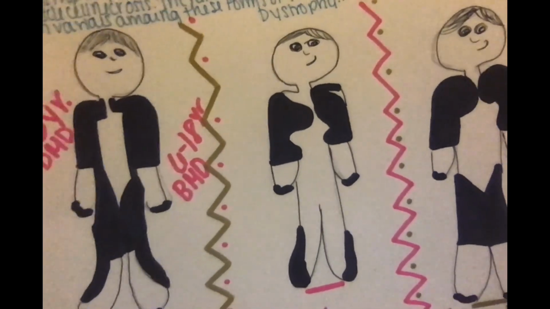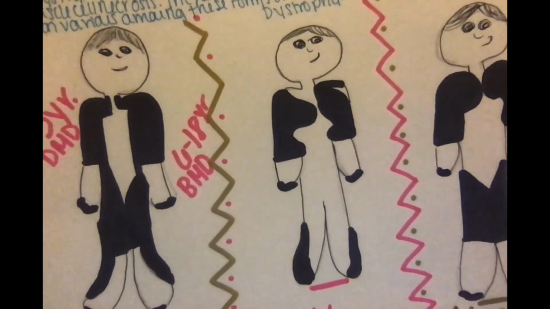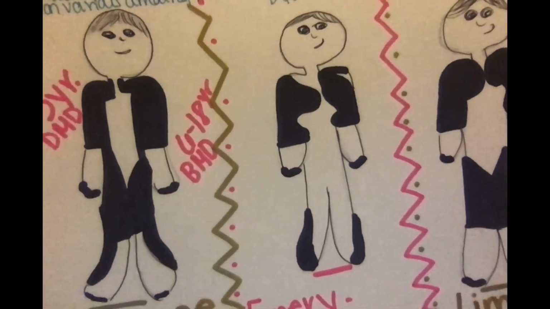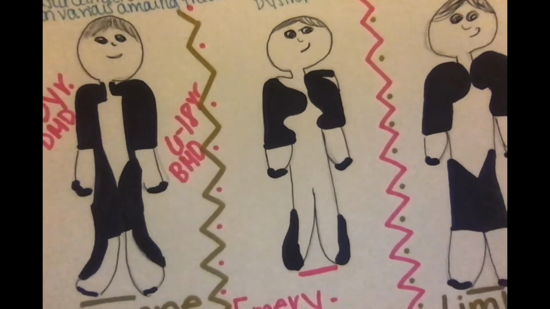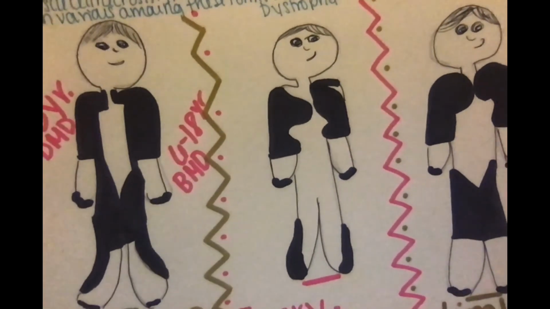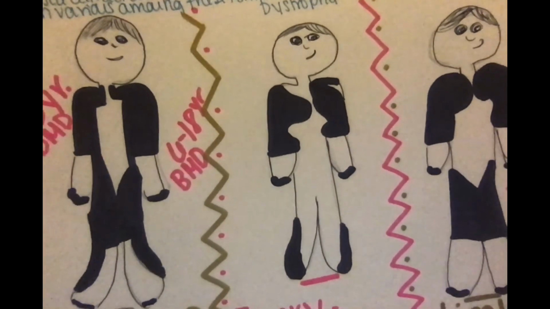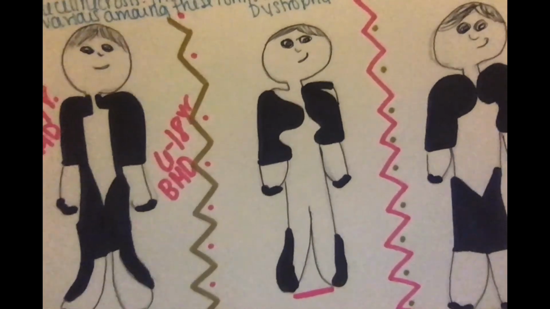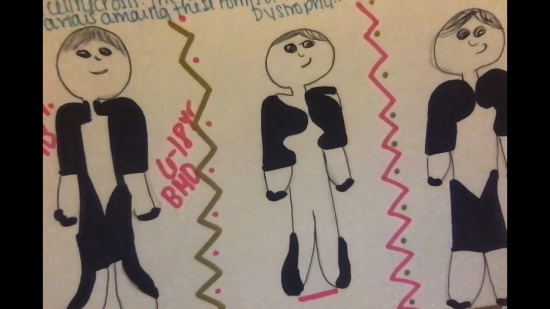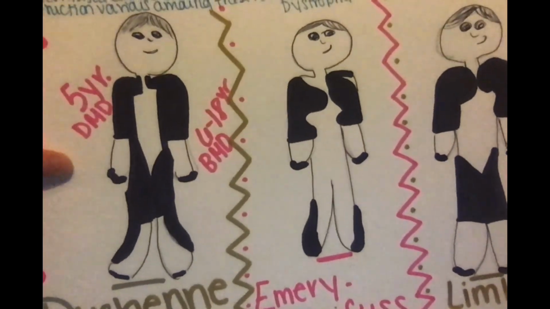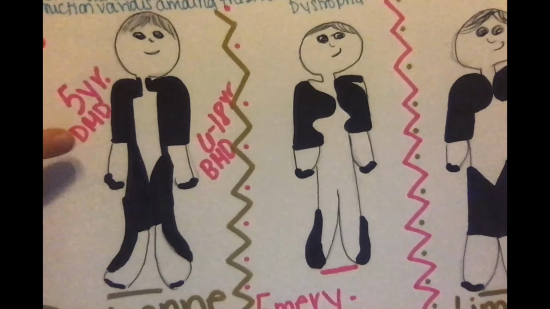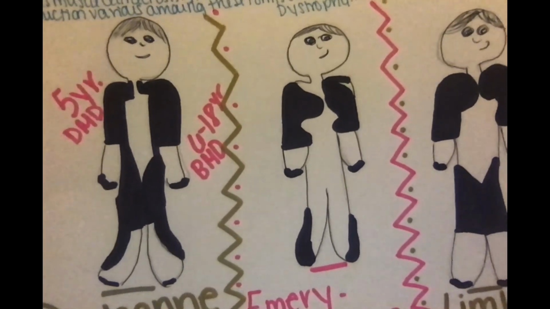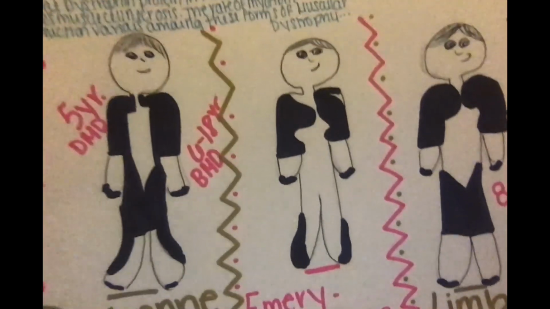Manifestations of these patients might be large calves, waddling gait, increased falls, inability to run or jump, and then 90% have a valley sign, which is a depressed axillary fold that can be seen when patients abduct shoulders at 90 degrees with elbows flexed at 90 degrees. Patterns of muscle weakness are always bilateral and symmetrical, and it progresses from proximal to distal, affecting the bottom before the top.